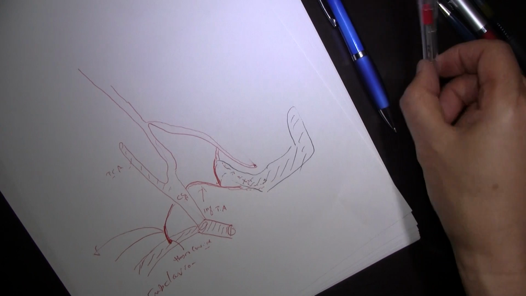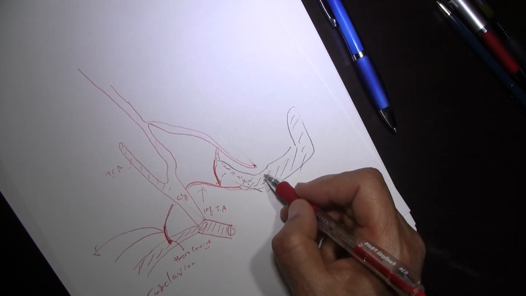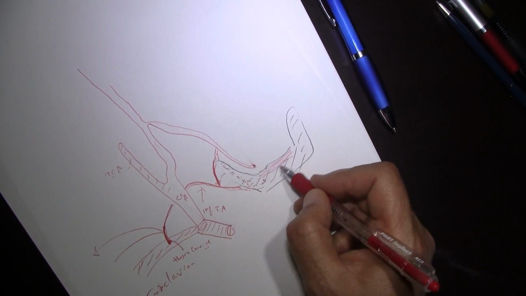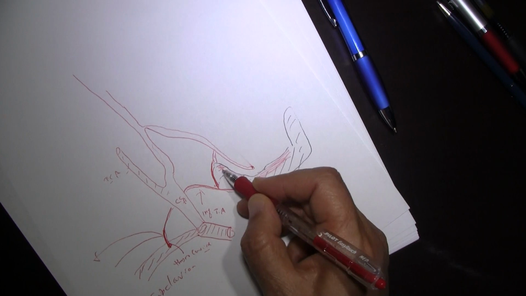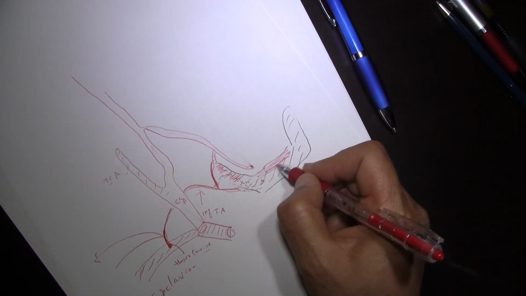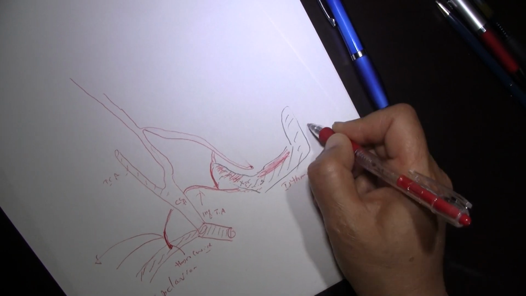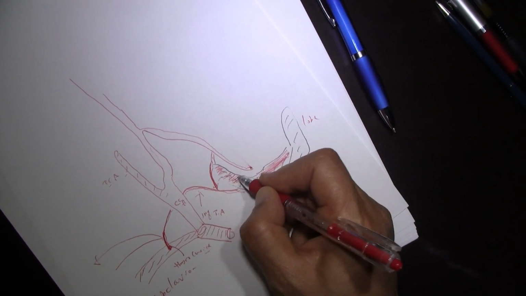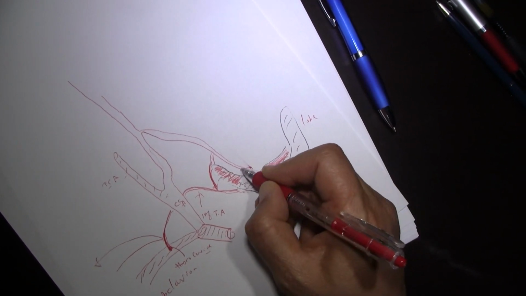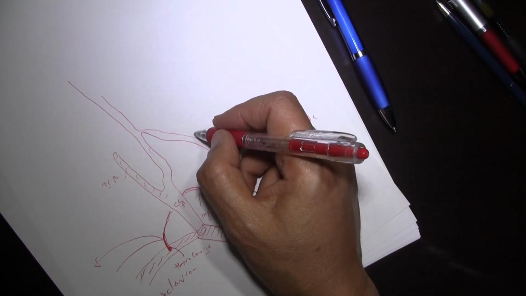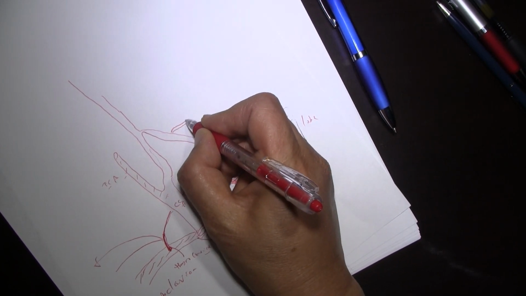The superior thyroid artery supplies the upper third of the thyroid lobe and the upper half of the thyroid isthmus. This is the isthmus and this is the lobe. So mostly the upper part of the gland is supplied by the superior thyroid artery. The superior thyroid artery gives a branch called the superior laryngeal.